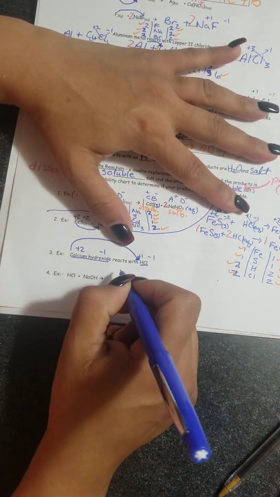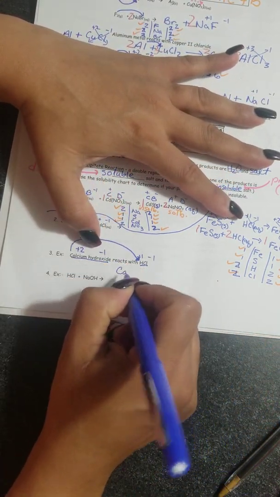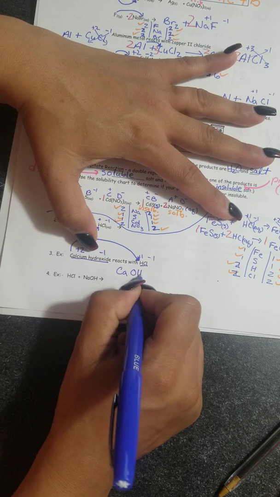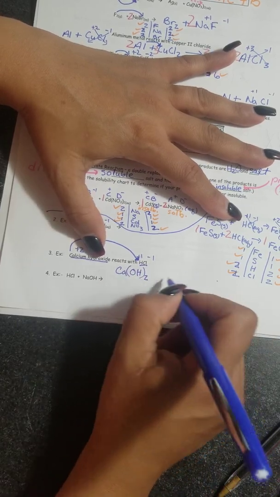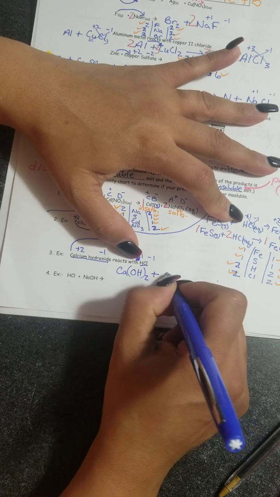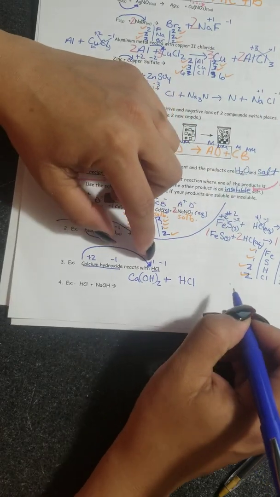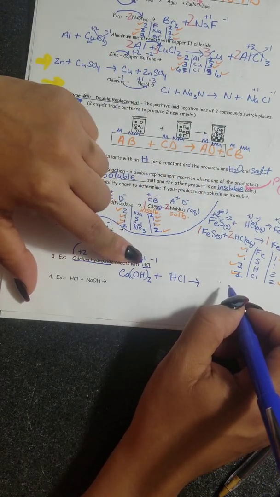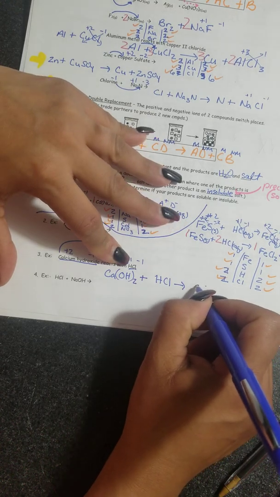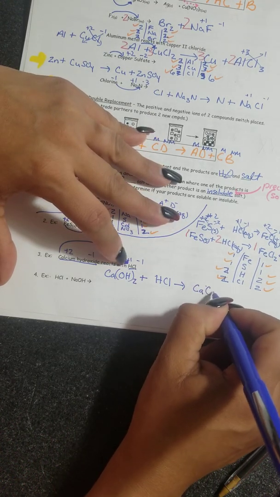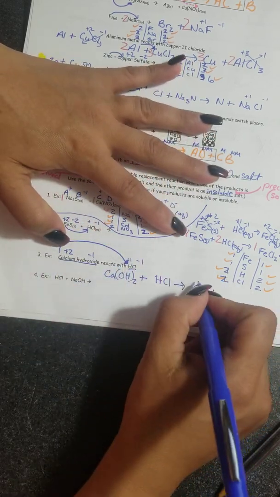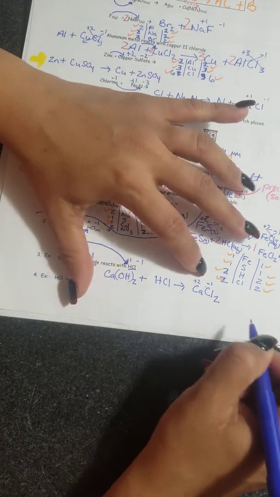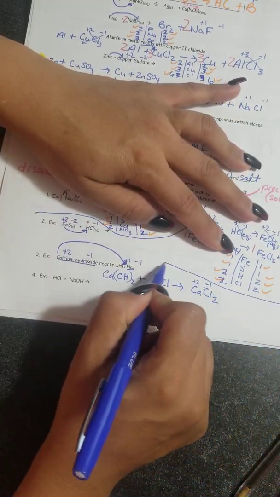So let's look at that. Crisscross, don't forget. Ca, there's a 1. Hydroxide is OH, but this 2 is going to crisscross over. So Ca(OH)2 plus HCl, because the ones cancel each other out, yields, I'm going to have my calcium kick him out. So it's going to yield CaCl. My Ca is a +2 charge. My Cl is a -1 charge. Crisscross those. So this really becomes a 2 down here. I'm going to draw a line here.